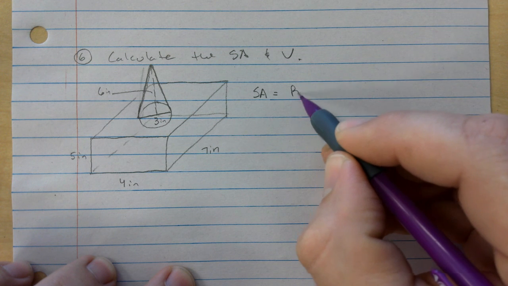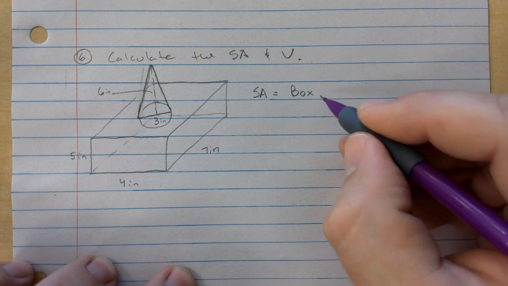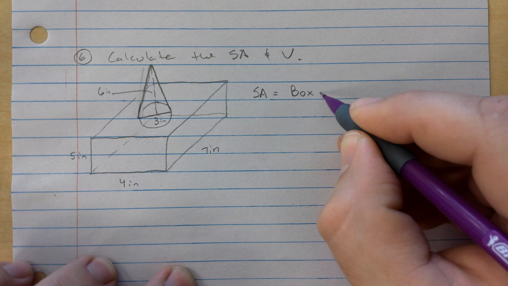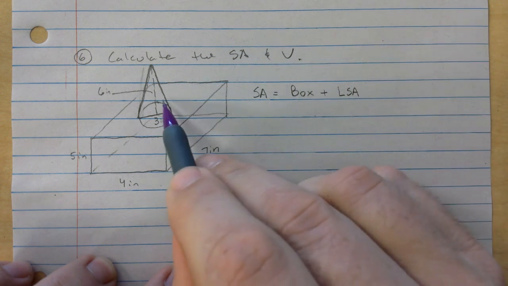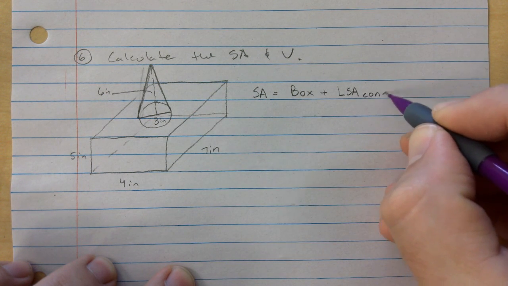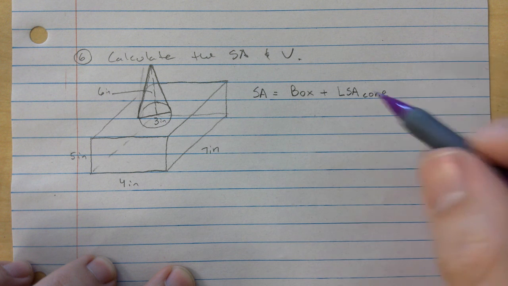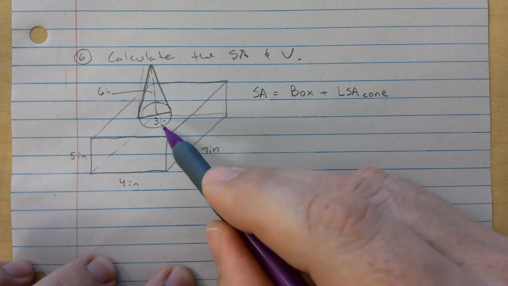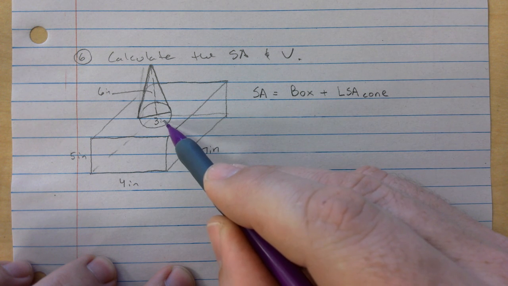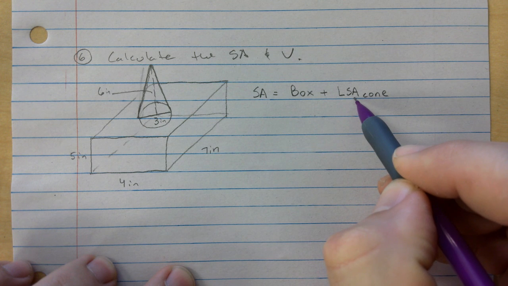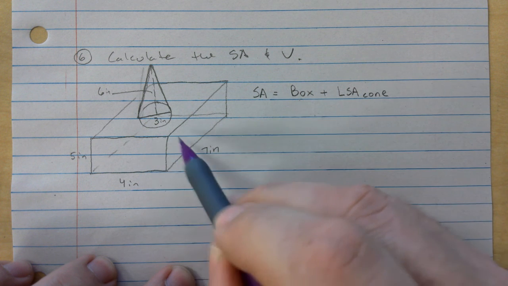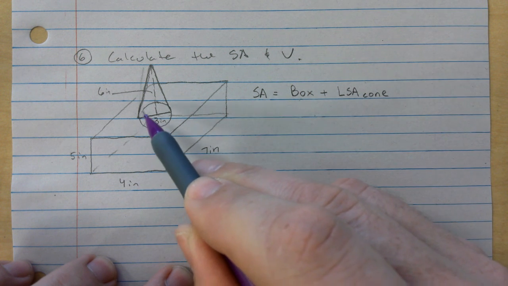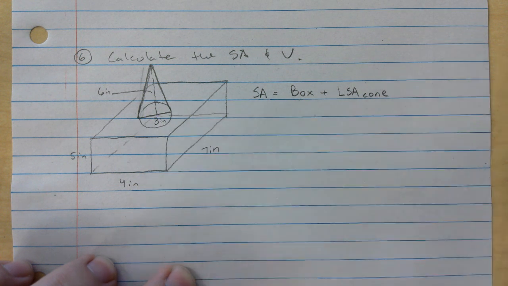I'm going to do the box plus the LSA, lateral surface area of cone, because this will make sure that you're not including the circle, okay, if you just do the lateral surface area. But if you find the surface area of the box, then you will be including this circle that's actually covered, right?